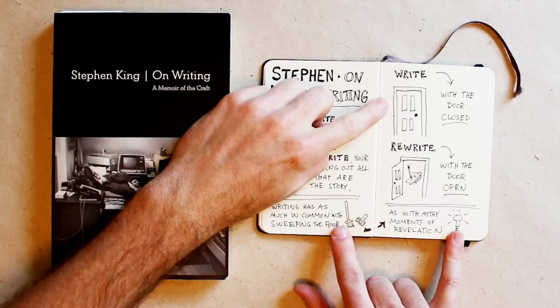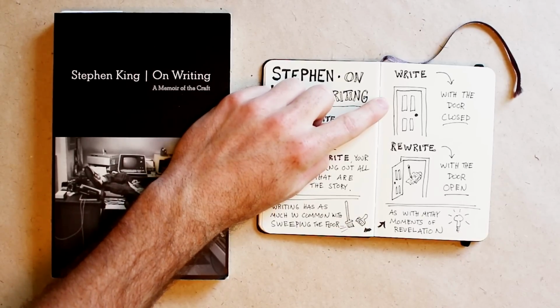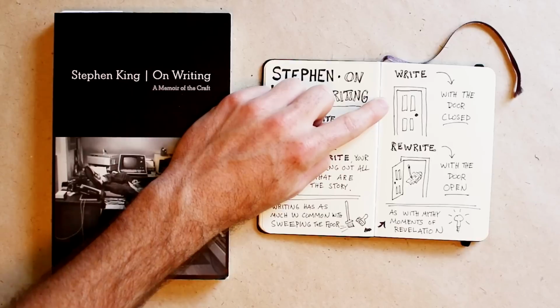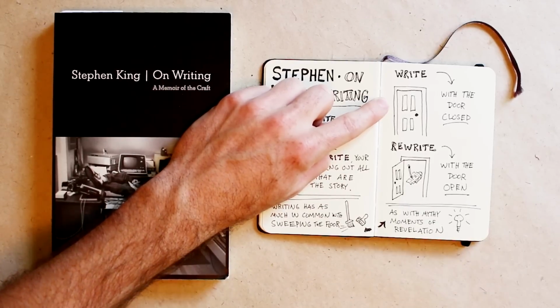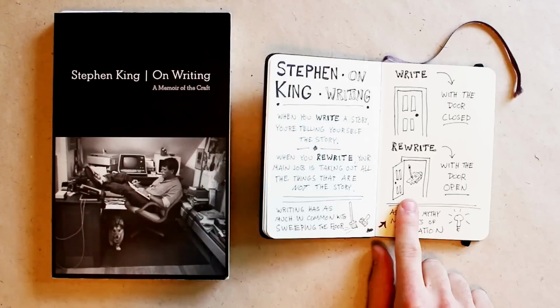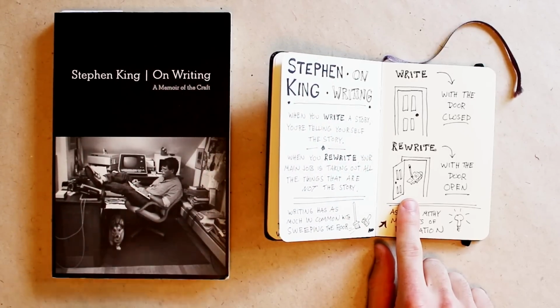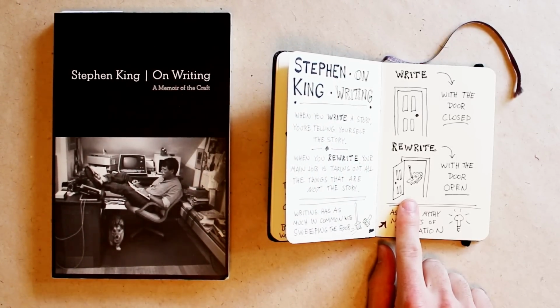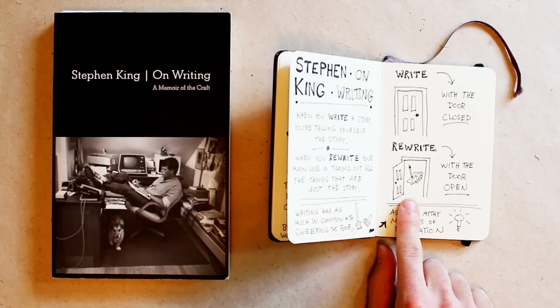The most important thing in the beginning is getting those ideas down. Once they are down, once you have gotten them out of your head in that safe, closed door environment, then when you go to rewrite it, it's best to open the door so that you are also thinking about how others will receive and interpret those ideas.